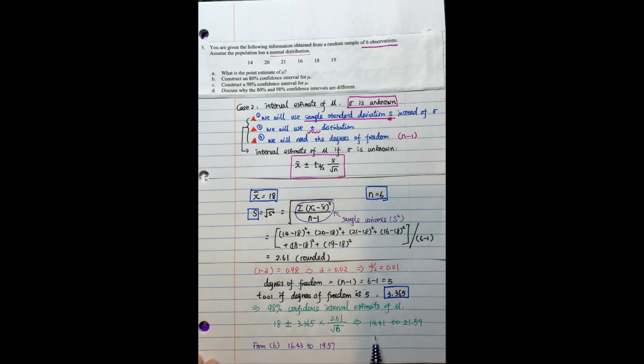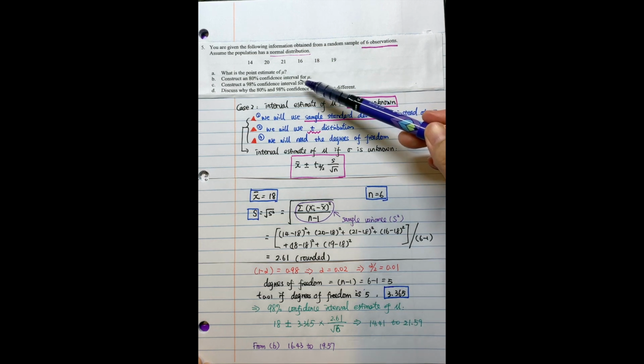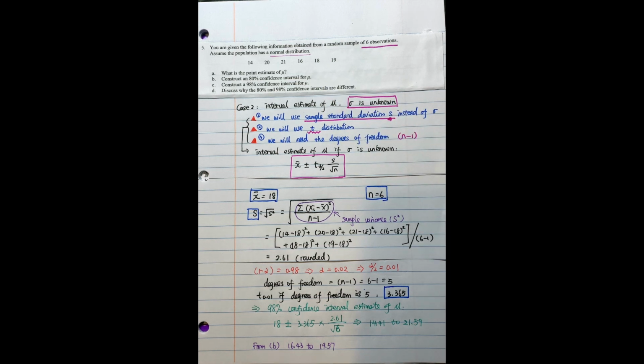So comparing these two intervals, you might notice that as the confidence level increases, we will get a wider confidence interval estimate of mu, okay?